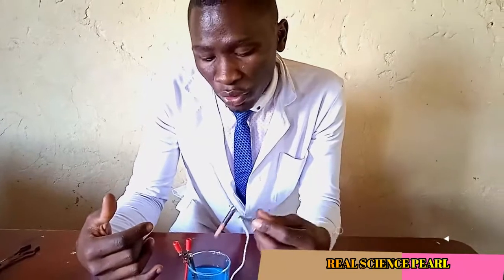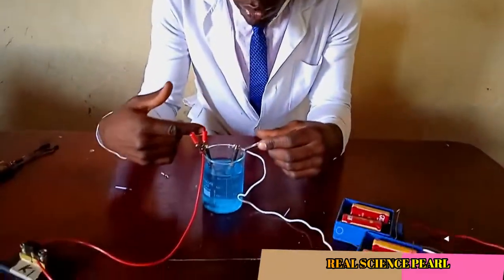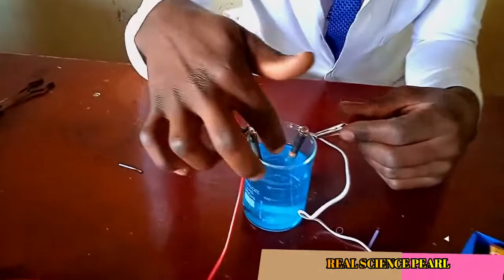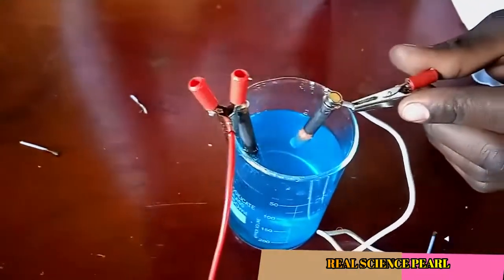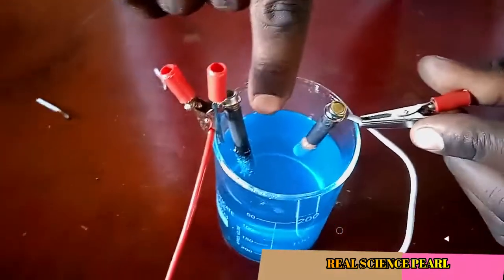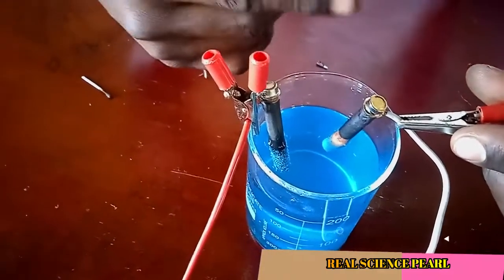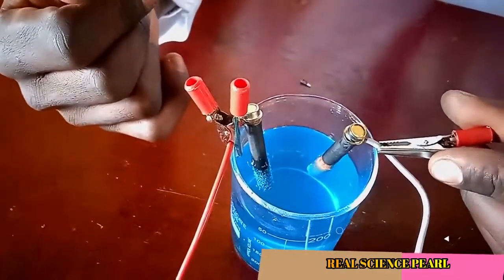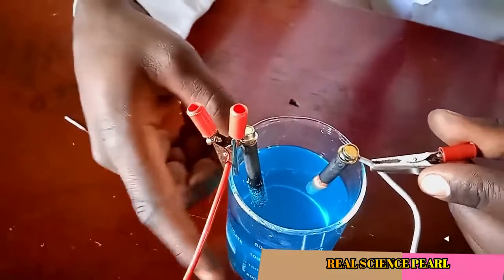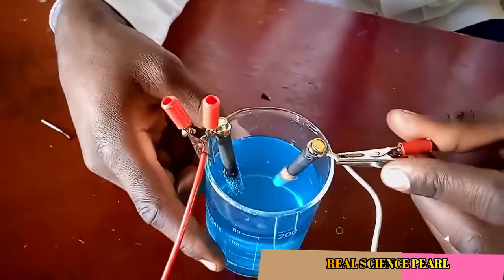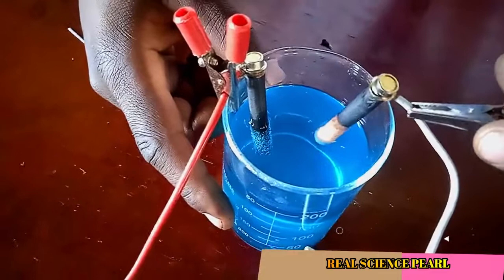And if I remove this electrode, these are graphite electrodes, we shall not have further production of oxygen even at the anode, because the circuit is going to be incomplete. So if I return it, I'll be having some more bubbles of oxygen being produced, though they are not very many. We know that graphite conducts electricity because of the free mobile electrons. And copper sulphate solution conducts electricity because of the free moving ions, not electrons.